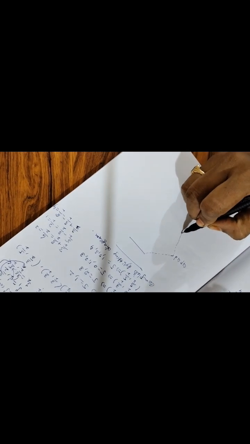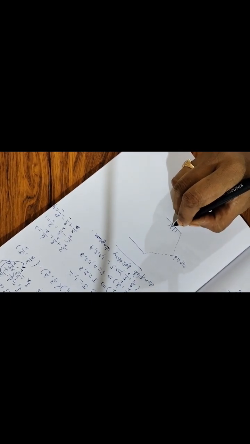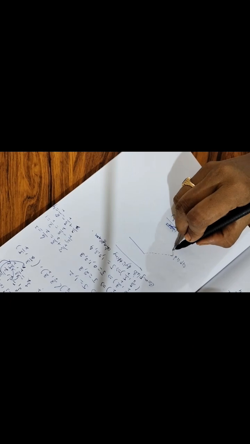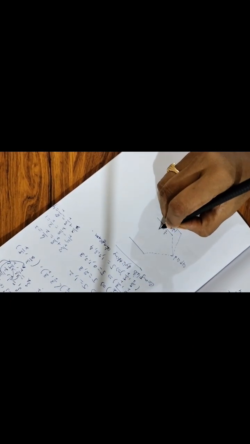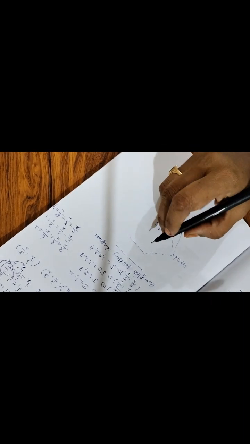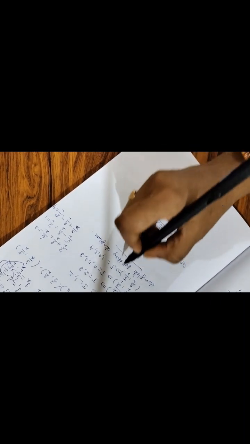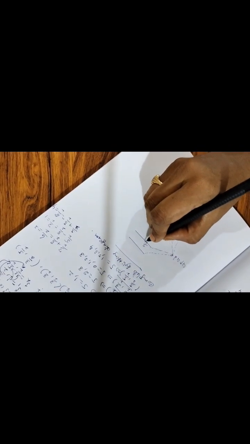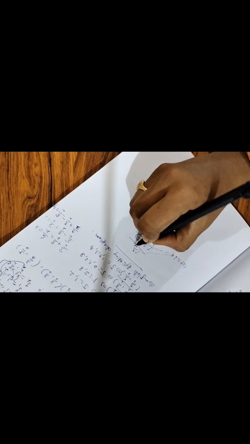First, I am drawing the diagram. The first one is 1 by 2, comma, 3 by 2. The next one, 1 by 2, comma, 5 by 2. Now, next one, 3 by 2, comma, 3 by 2. And the last one, 3 by 2, comma, 5 by 2.